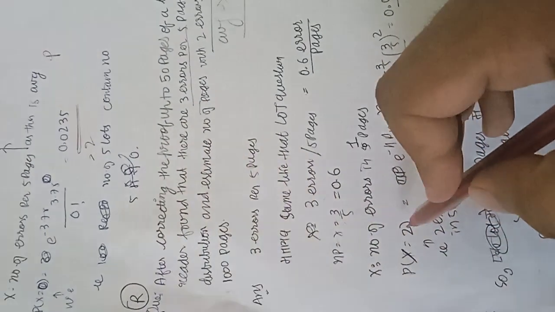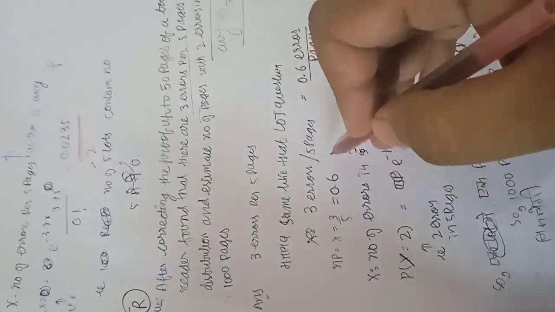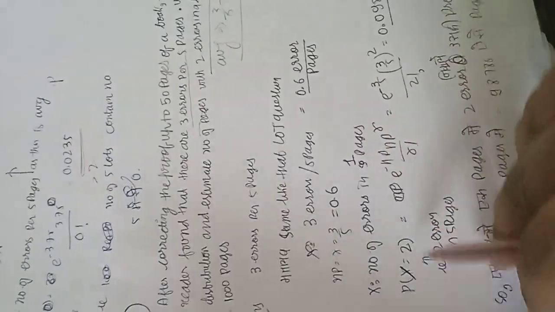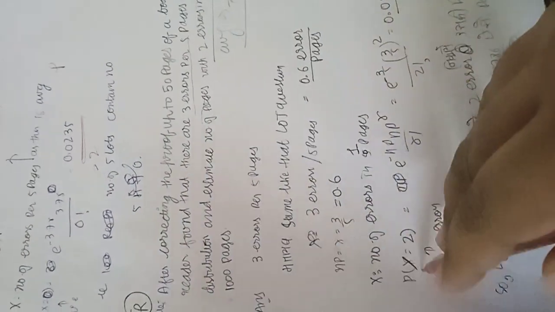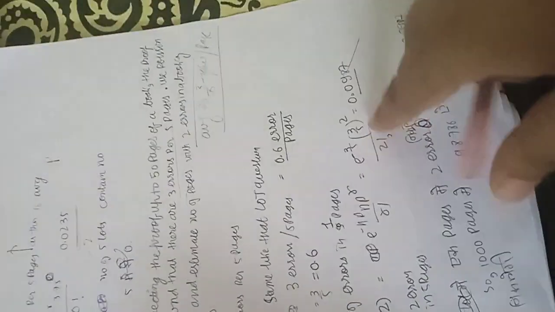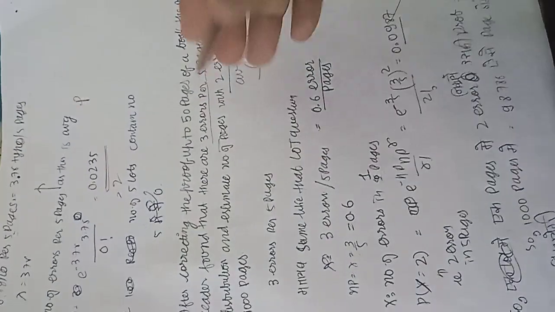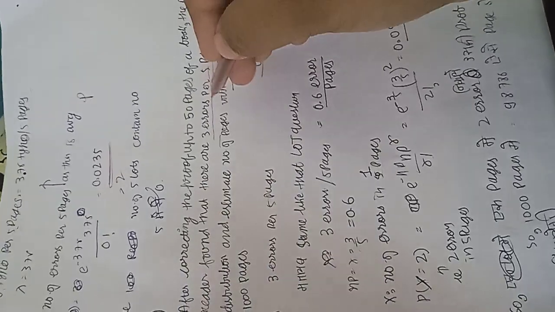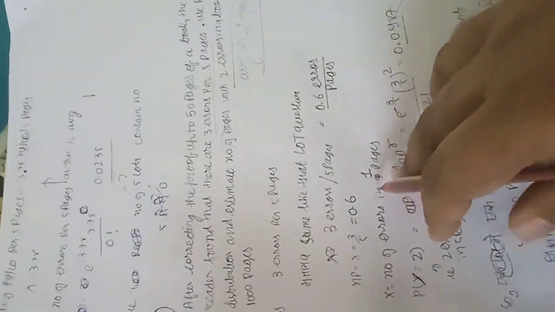Probability of x equal to 2, where x is defined as the number of errors in a single page. So this defines the number of 2 errors in a page, and here we are studying about a single page. This average was given for 5 pages, just the opposite of this. Here the average is given for 5 pages, so I first convert it into the average of 1 page.